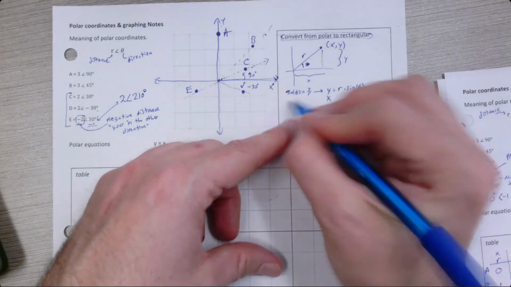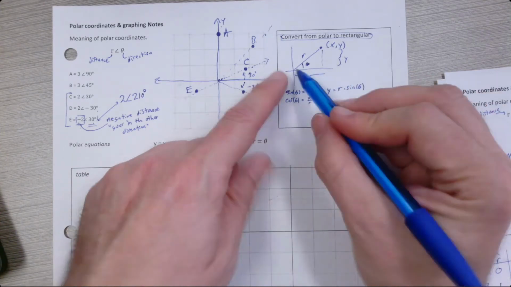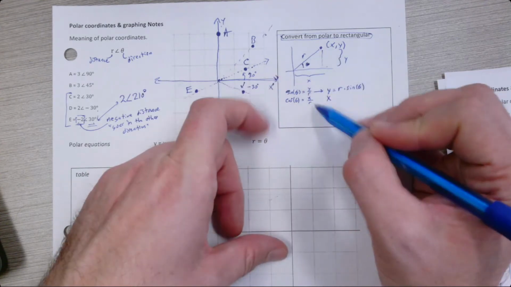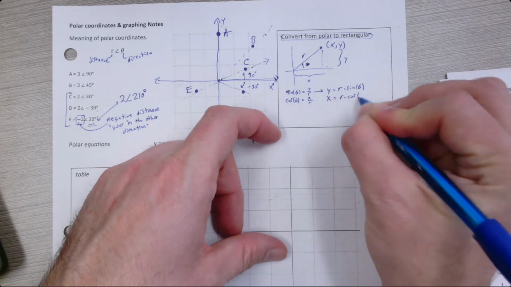Similarly, cosine theta, SOHCAHTOA says adjacent over hypotenuse. Adjacent is x, hypotenuse is r. So x over r, multiply by r, and that gives us that x is r cosine theta.